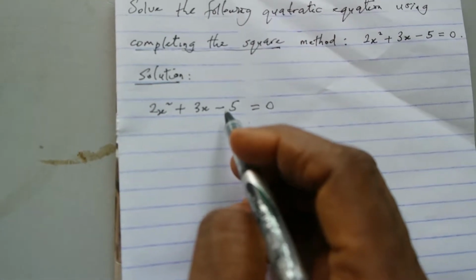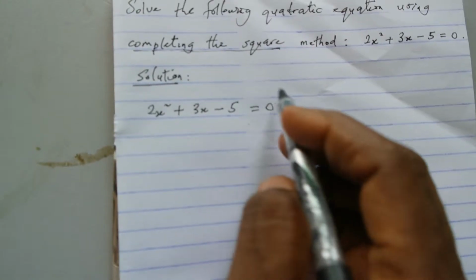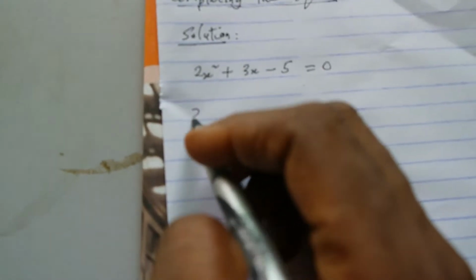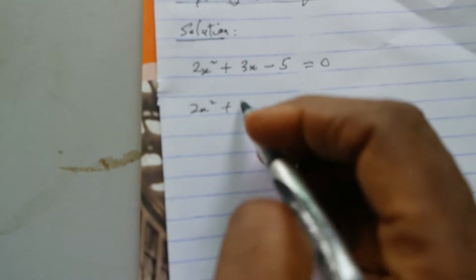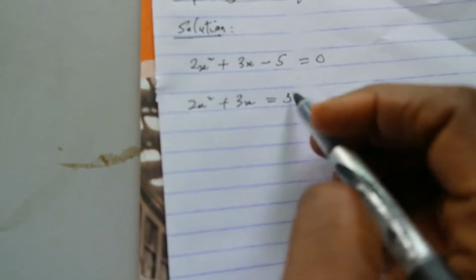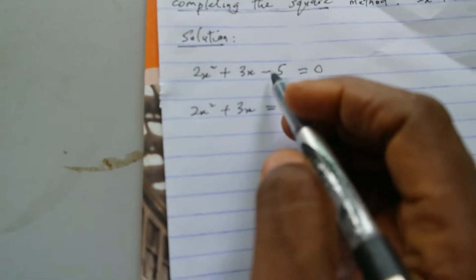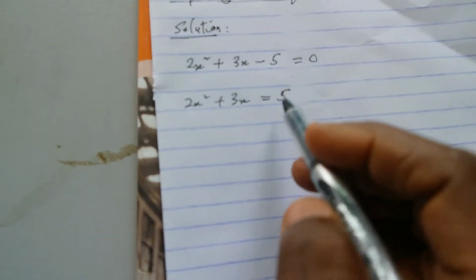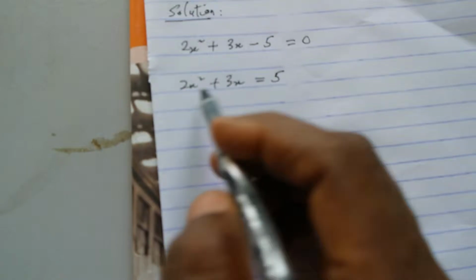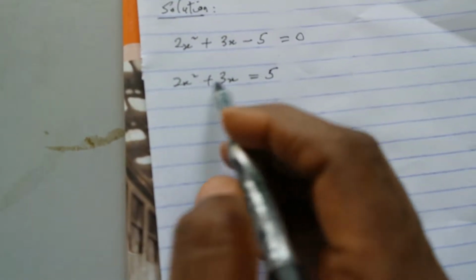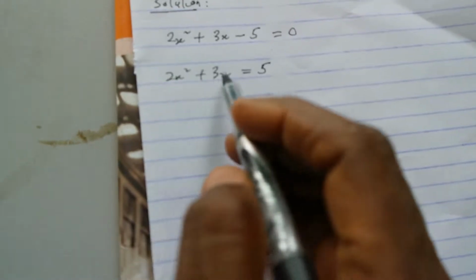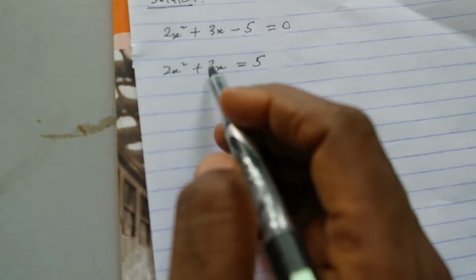So this minus 5, we can transfer to the other side. Doing that, we're going to have 2x squared plus 3x is equal to 5. This is minus 5. When you transfer a number from one side to the other, the sign changes. So that's why we're having plus 5 here. Now, we complete the square for two terms, not three. Two terms that have the variable.